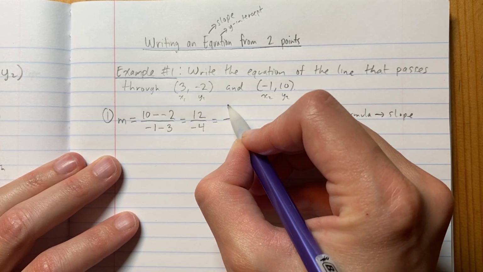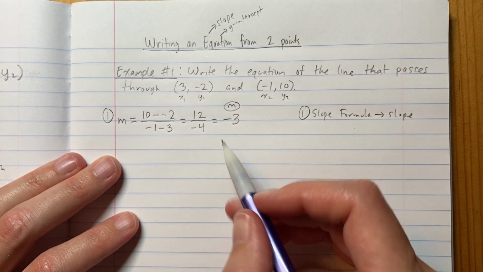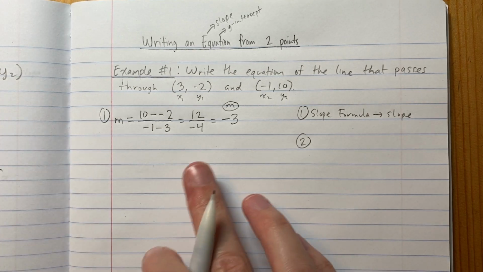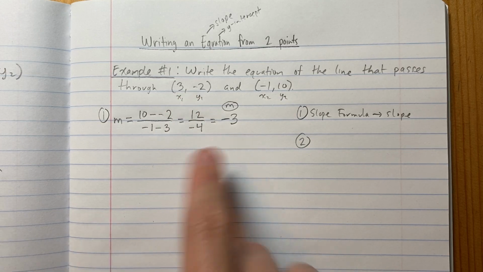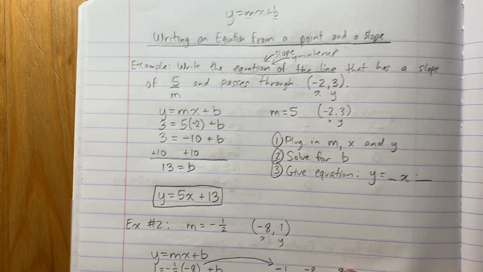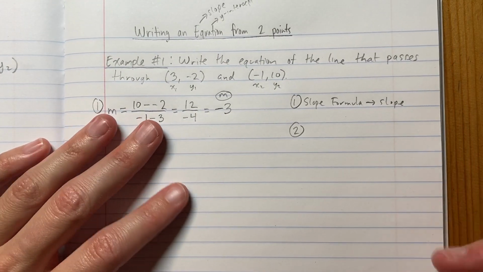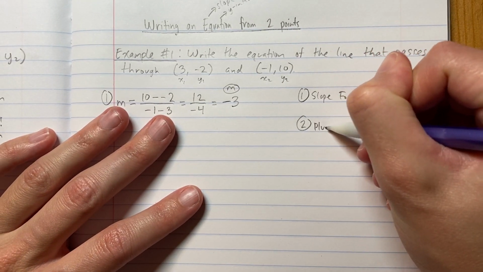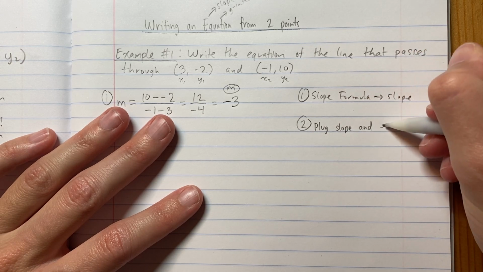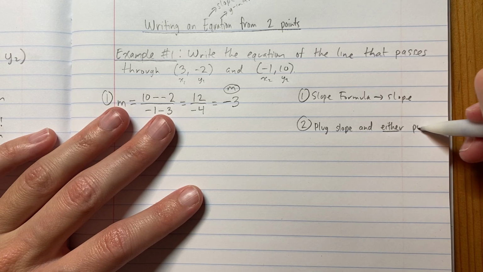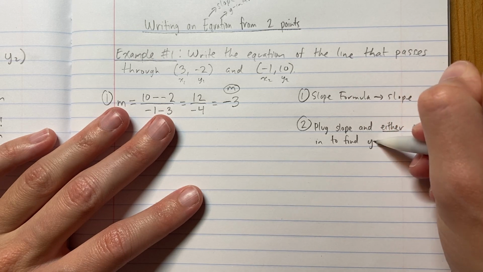Now look, this is great news. I just found my m. So I'm halfway there, right? I just need my slope and I need my y-intercept. So now I have a slope and I have a point. I actually have 2 points, but I only need one of them because now I'm going to use these notes, writing an equation from a point and a slope. Okay, so I'm going to choose either point, right? So I'm going to plug in the slope and either point. It doesn't matter which one you use, to find the y-intercept.